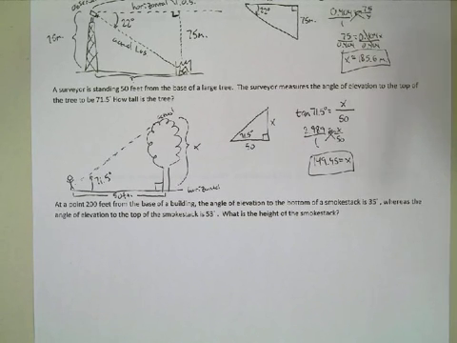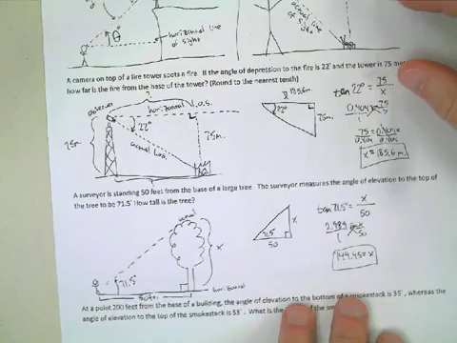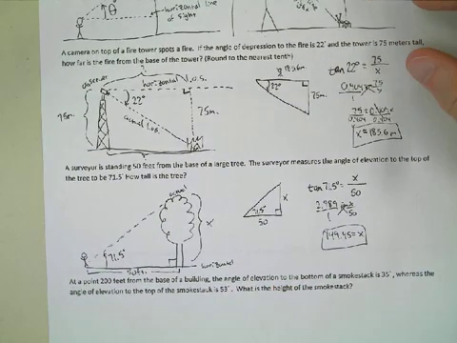All right, we're going to skip this next one and go to another one here. If the angle's given, then it doesn't matter how you draw it, because you have an angle already.